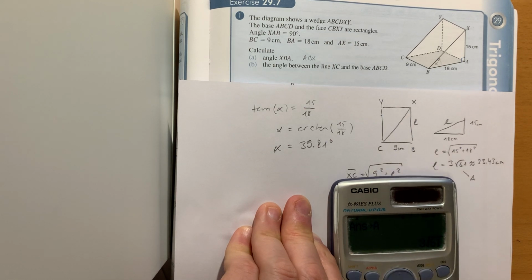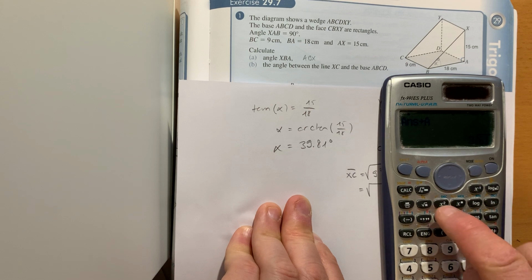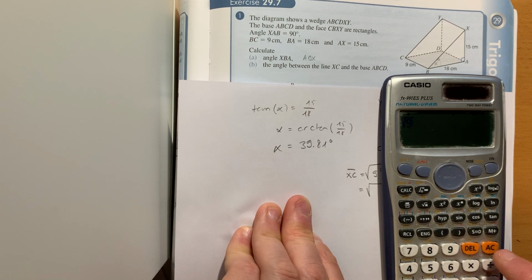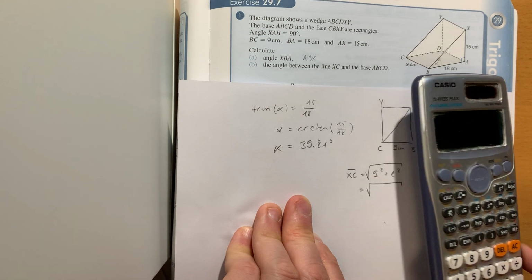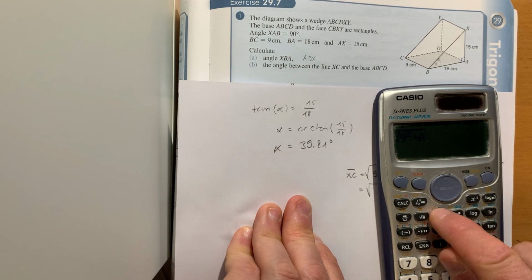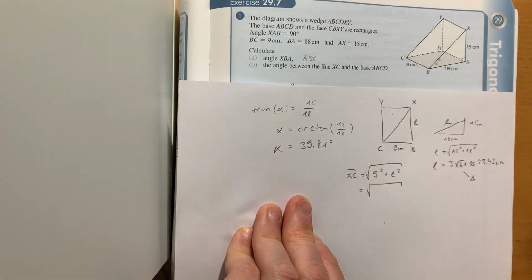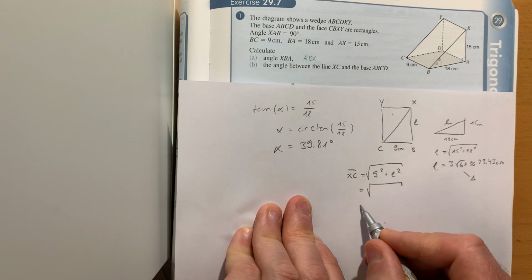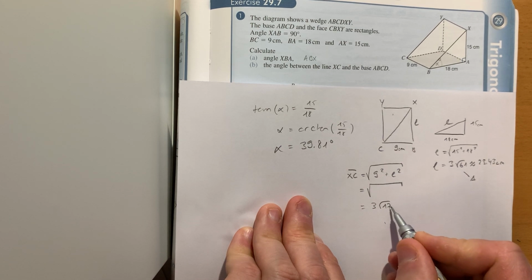So let's type this in. It's the square root of 9 squared plus, recall A squared. That's 3 times the square root of 70.